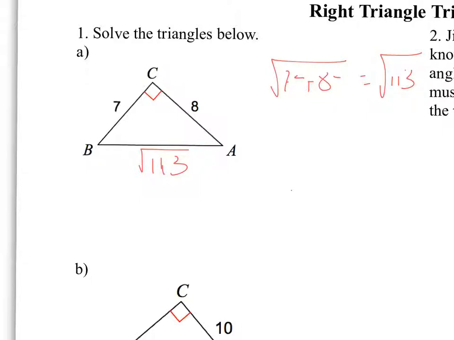As far as getting some of the angles, I might arbitrarily choose B first. Compared to B, 8 is going to be my opposite side, 7 is going to be my adjacent side, and the square root of 113 is going to be my hypotenuse. I could use any of this information to figure out what B is. I'm going to choose 8 and 7 because those are easier numbers to type in on my calculator. My relationship with an opposite and adjacent is going to be tangent. I might start by writing that the tangent of B is equal to 8 over 7.